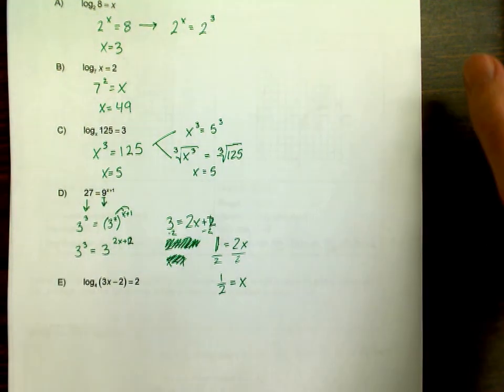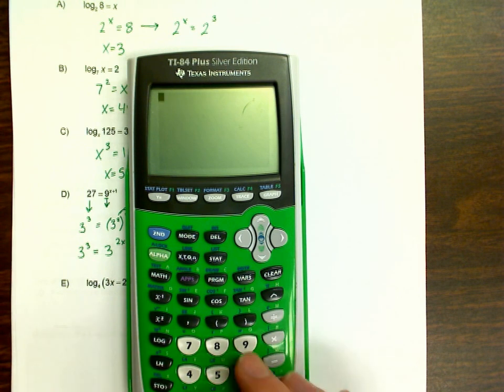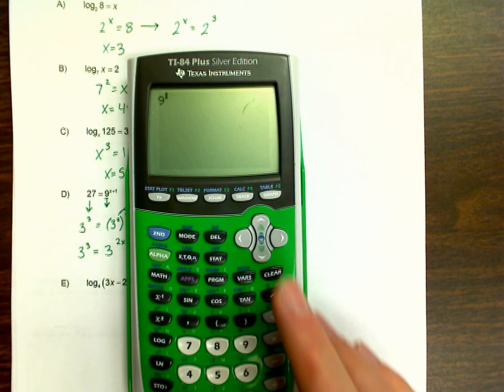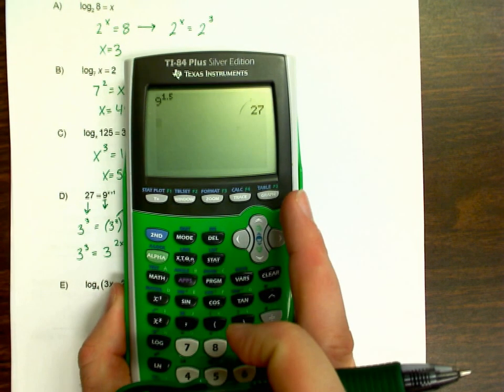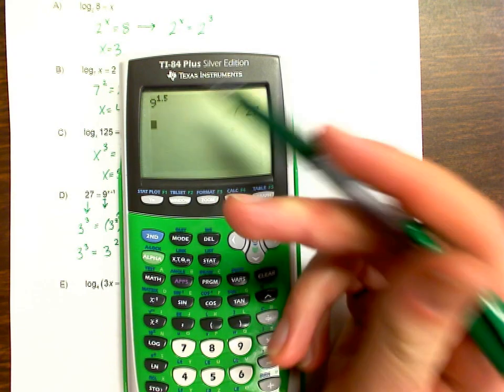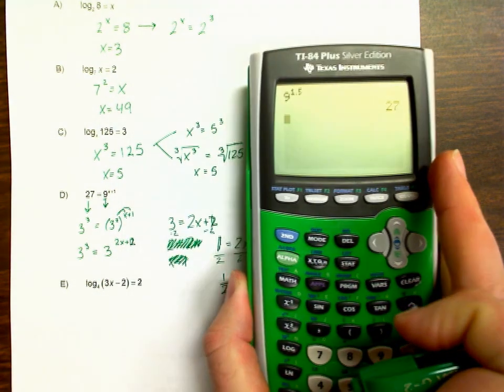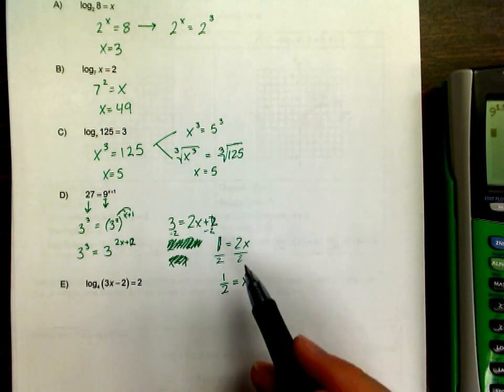Okay, always feel free to verify these on a calculator if you're a little concerned. If I go 9 to the 1.5, or 3/2, there's 27. Okay. Now I don't know that we would have guessed that, because we're really not used to dealing with exponents that are fractions or decimals. So that's kind of where the guess and check method starts to break down, and this property really becomes useful.